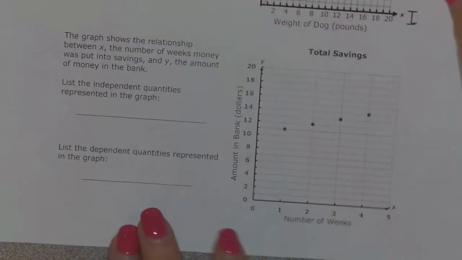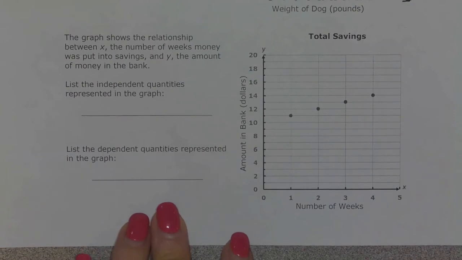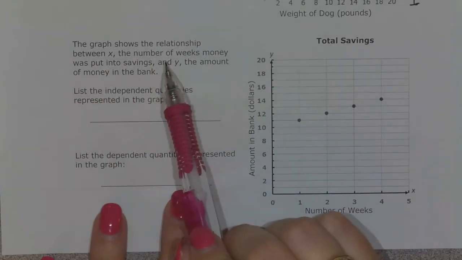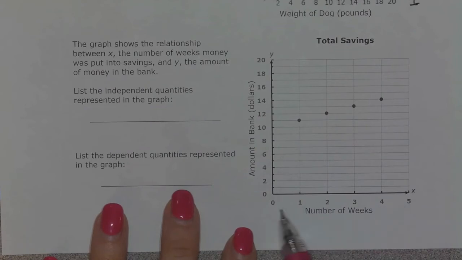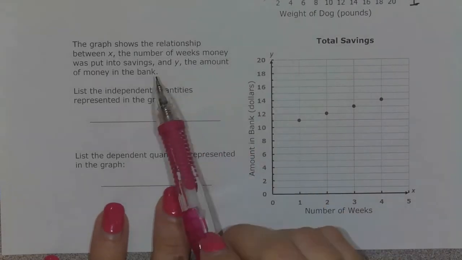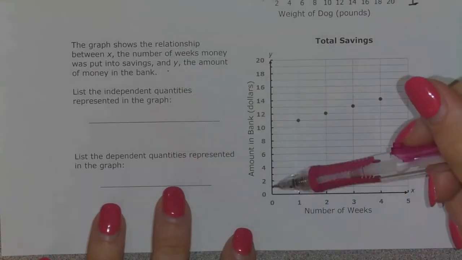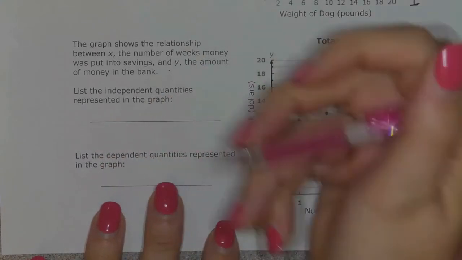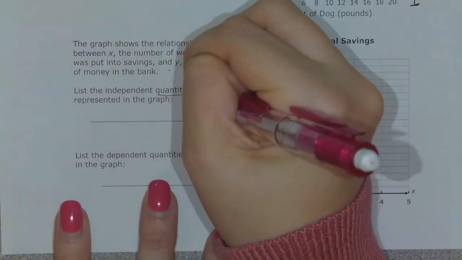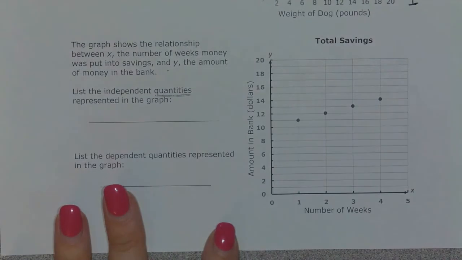All right, let's look at our next one. Our next one says the graph shows the relationship between X, the number of weeks money was put into savings. So sure enough, down here, they've already got our X-axis labeled as the number of weeks, and Y, the amount of money that was put into the bank. So this one says list the independent quantities represented on the graph.